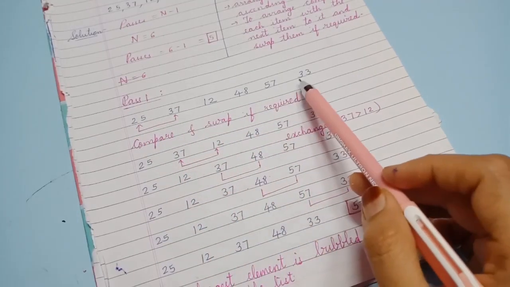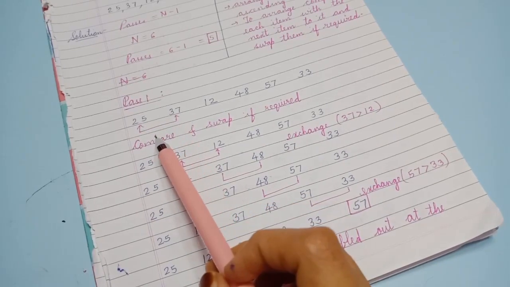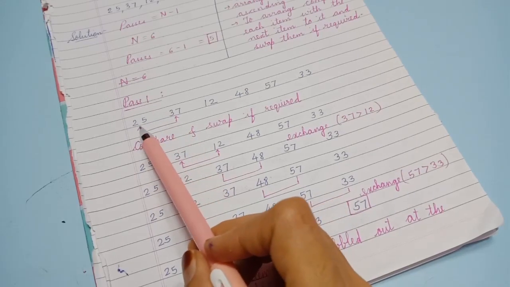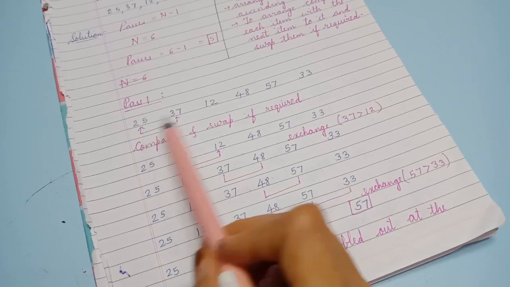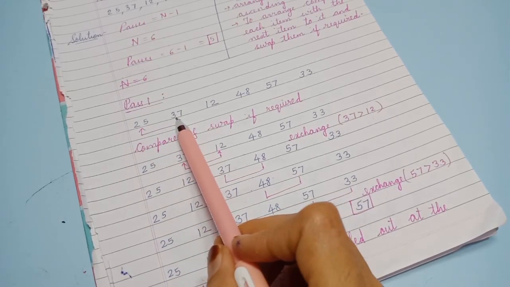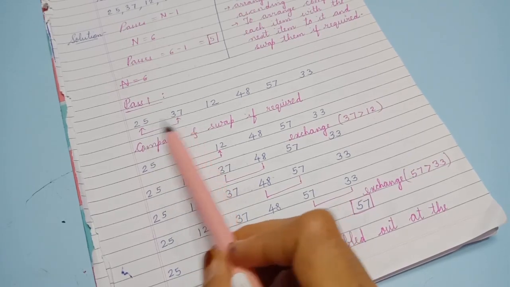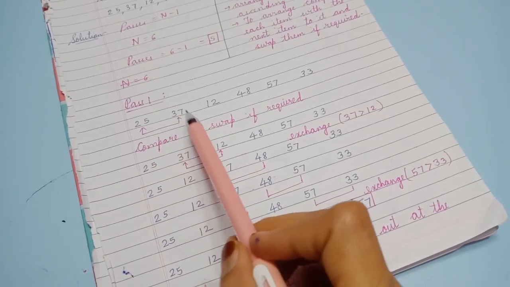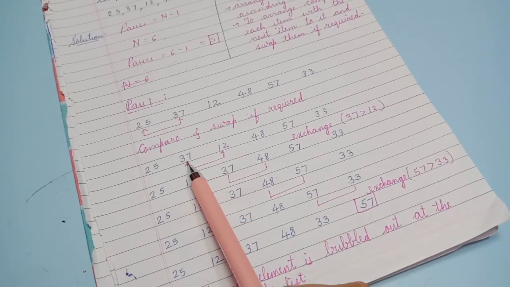Let's start with pass 1. We have written all the data elements. So compare two elements. Let's start. Compare 25 and 37. If the left element is greater than the right element, then we have to swap. Now, is 25 greater than 37? If yes, swap, otherwise don't swap. After comparing, we get that 25 is not greater than 37, so leave it. Write the data as it is.